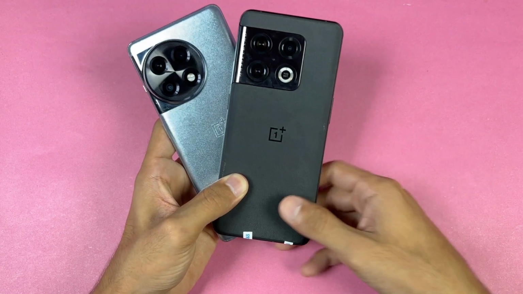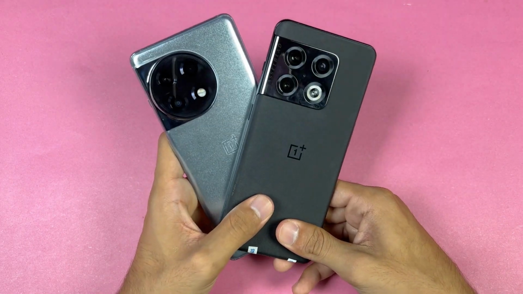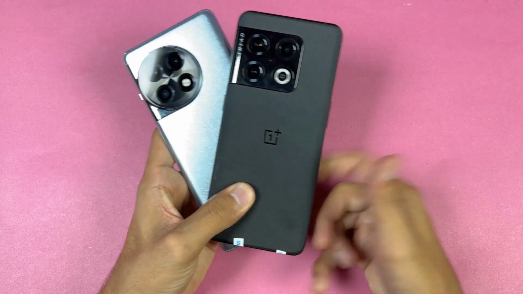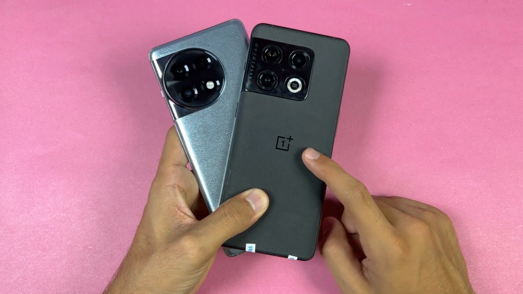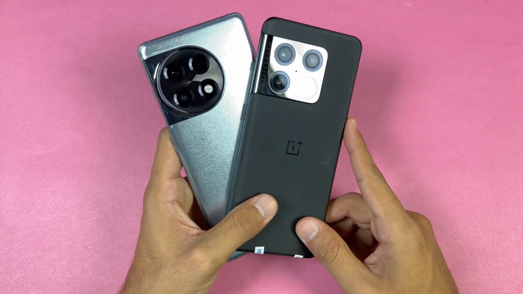So now let's talk about the battery sizes. The OnePlus 11R as well as the 10 Pro has a 5000 mAh battery size. We have 80 watt fast charging with the 10 Pro versus 100 watt with the OnePlus 11R.